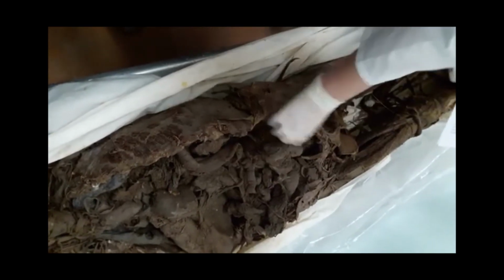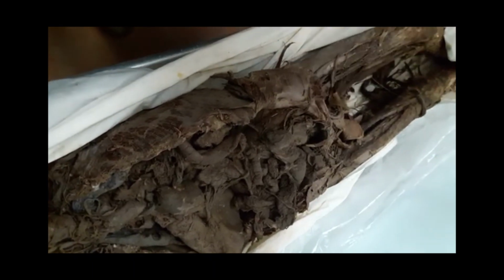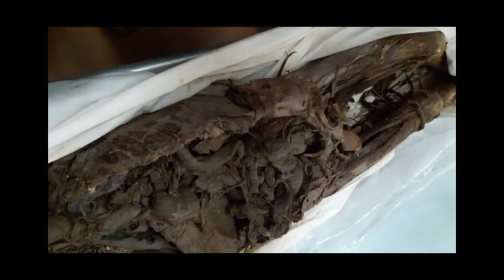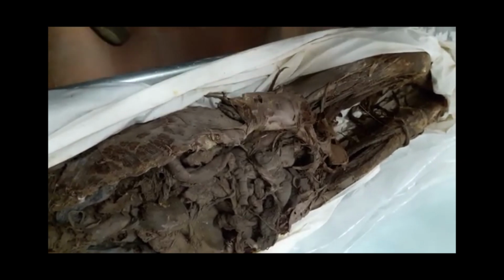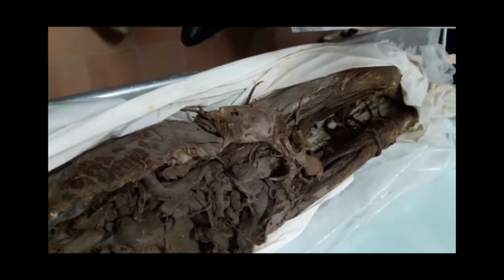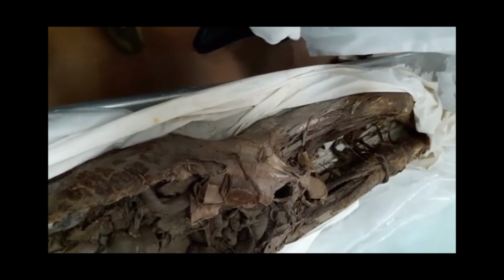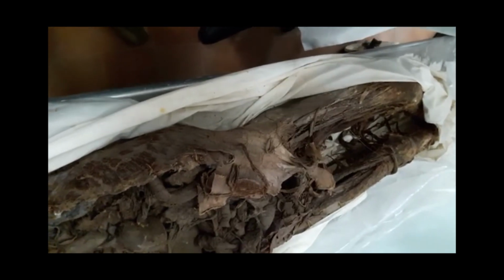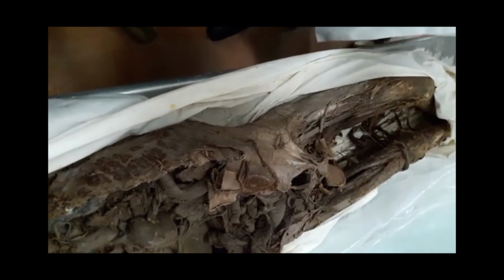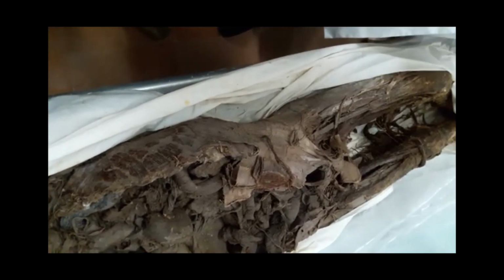Posterior wall, this is the posterior wall, is formed by the fascia transversalis, and the superior wall is formed by the two muscles, the margo inferior of two muscles, internal oblique and transverse abdominal muscles.